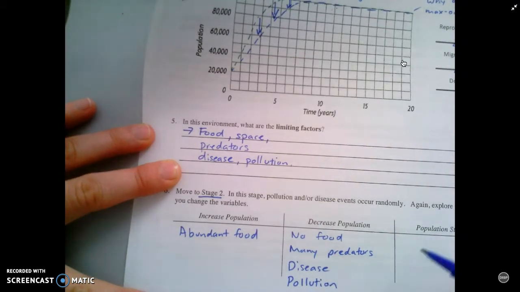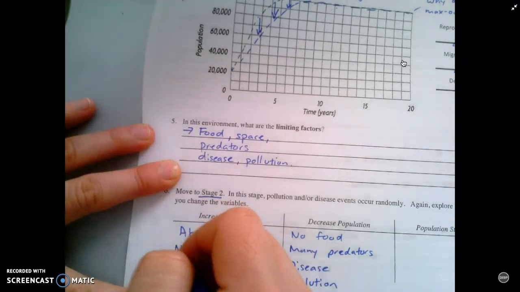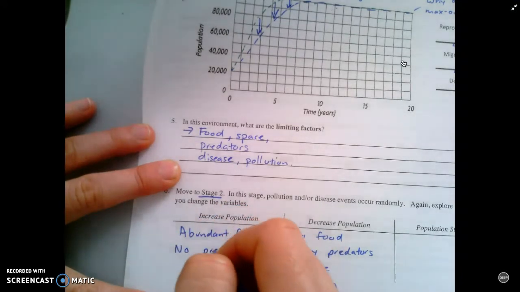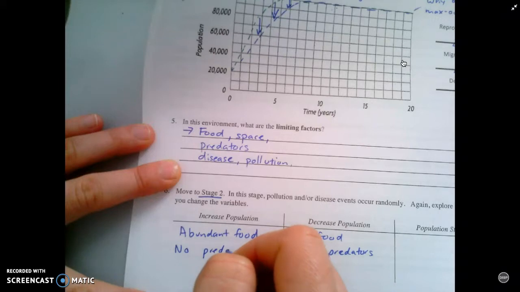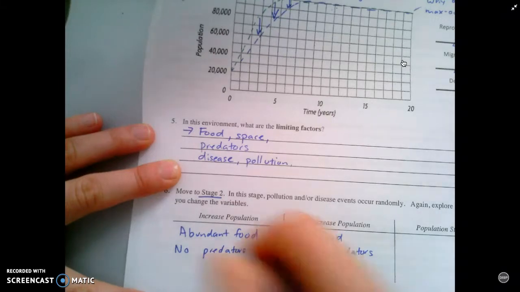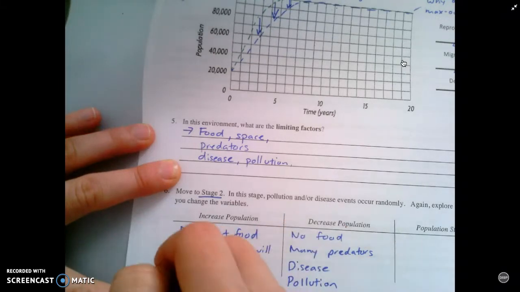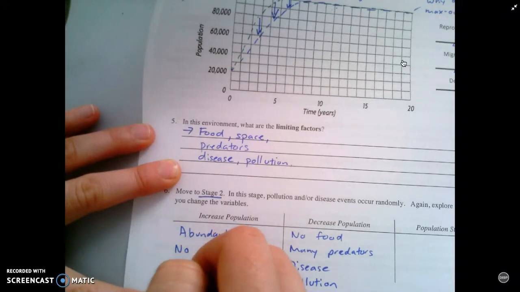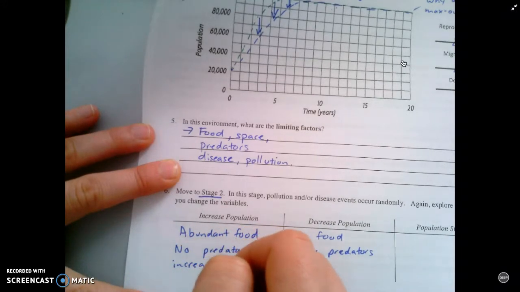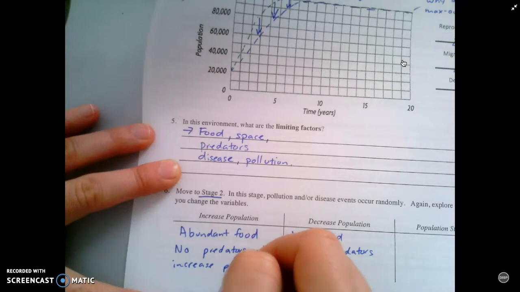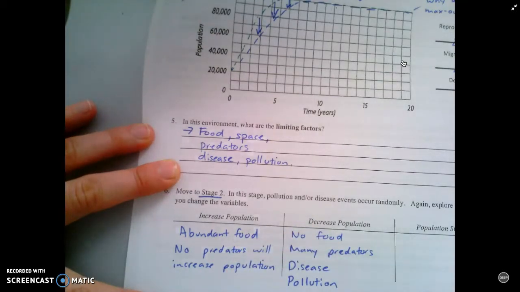If many predators decreases the population, then no predators will increase the population, assuming that they were there originally. If they disappear and they had been there, then we would expect the population to increase.